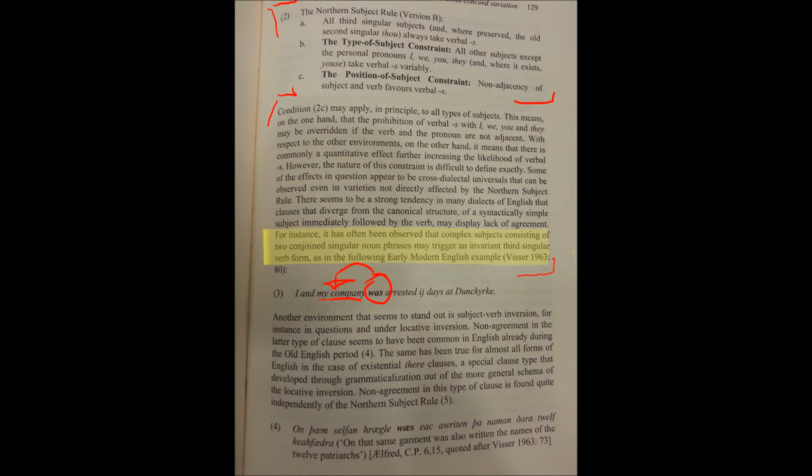There seems to be a strong tendency in many dialects of English that clauses that diverge from the canonical structure may display lack of agreement. For instance, it has often been observed that complex subjects consisting of two conjoined singular noun phrases may trigger an invariant third person singular verb form, as in the following example.